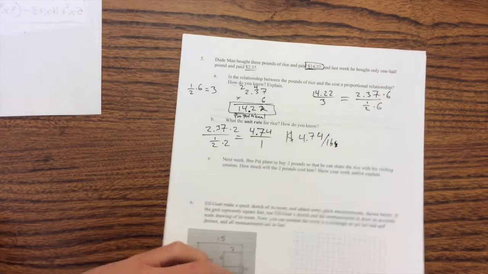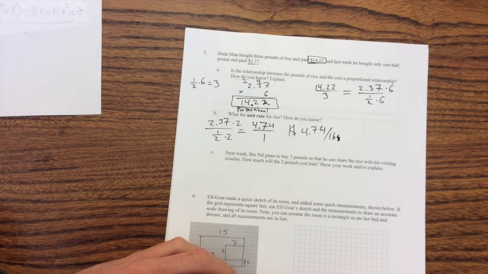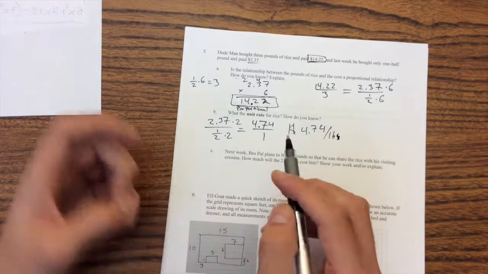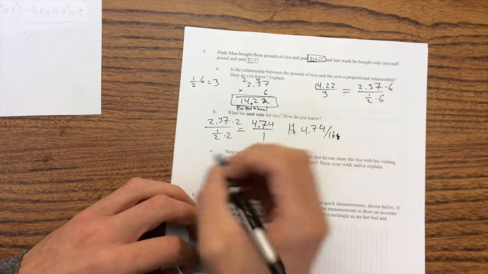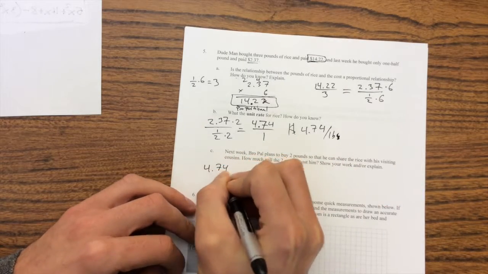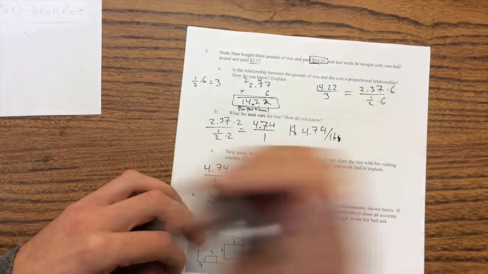Next week, BroPal plans to buy 2 pounds so that he can share the rice with his visiting cousins. How much will the 2 pounds cost him? Show your work and/or explain. So we've already done quite a bit of work here. We know the unit rate is $4.74 for 1 pound. Now we just have to find 2 pounds.